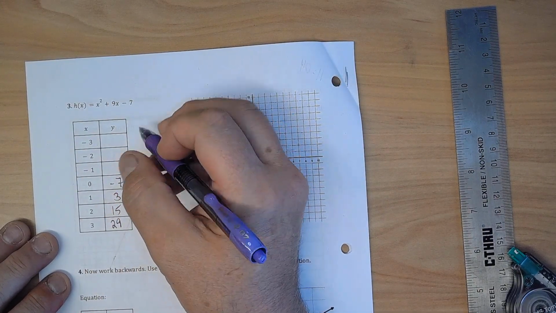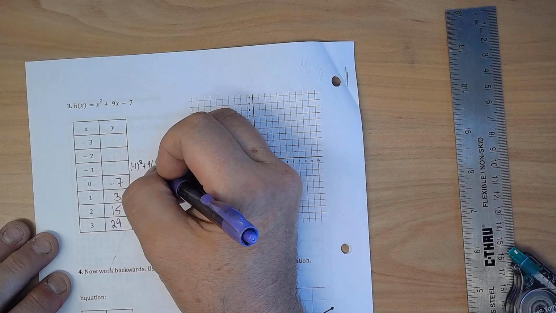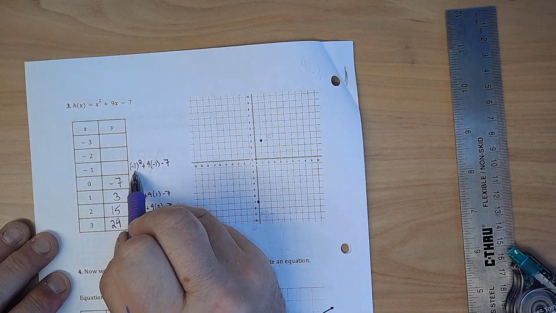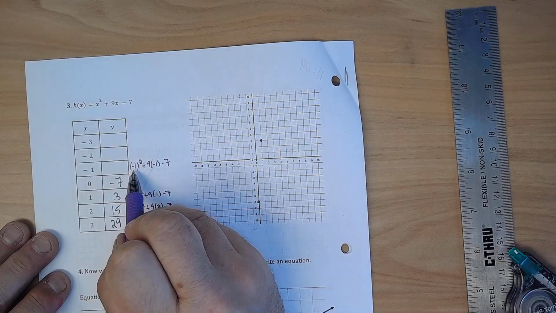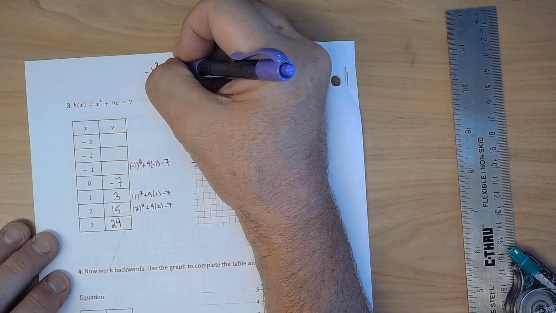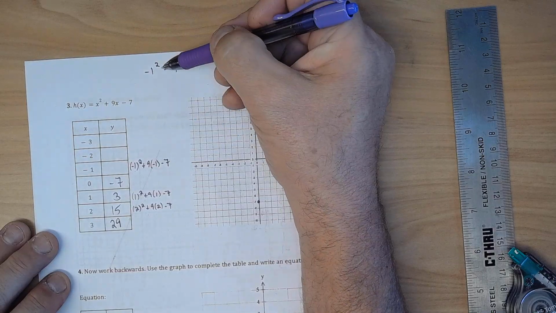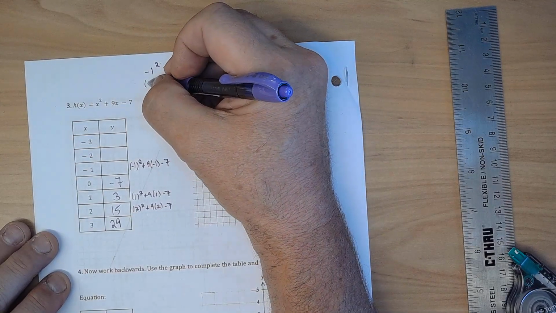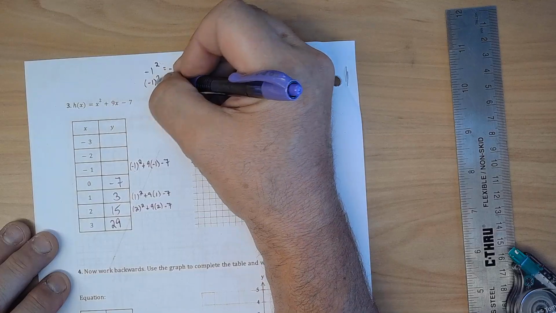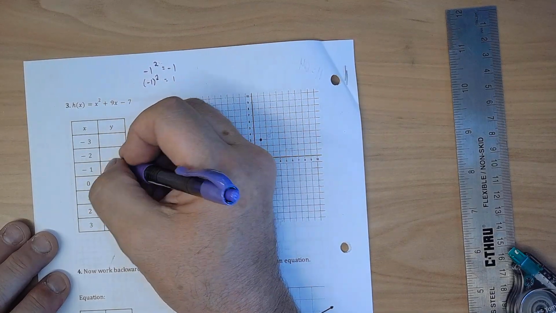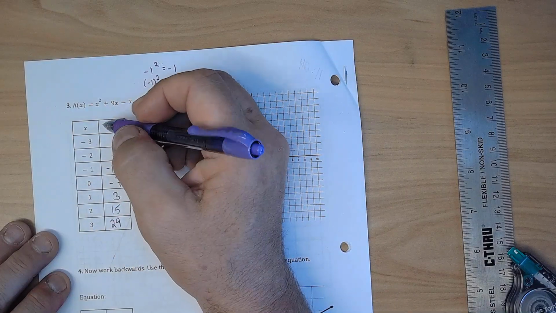Negative 1 squared. Notice how now this parentheses becomes important because negative 1 squared is negative 1 times negative 1. If you type negative 1 squared into your calculator, you will get negative 1 because order of operations says do the squared multiplied by negative 1. But we know that negative 1 times itself is equal to positive 1. So for -1, we get -15.